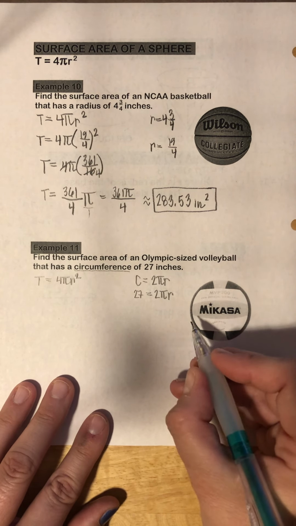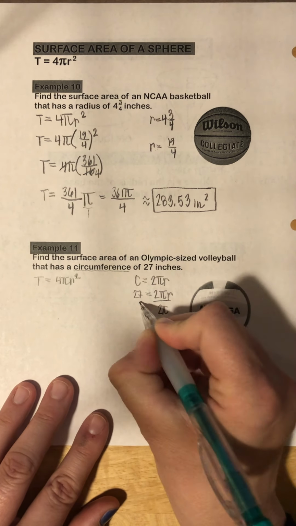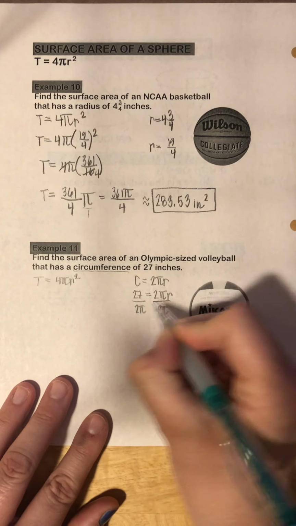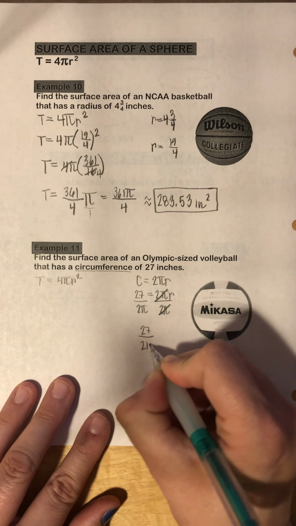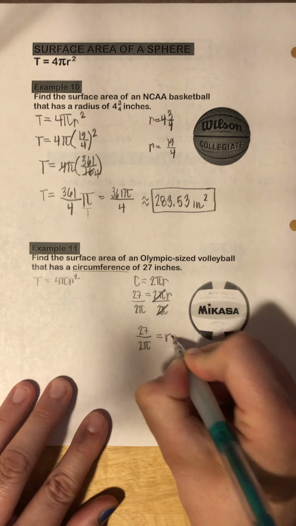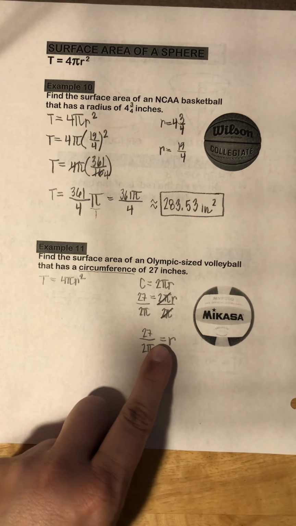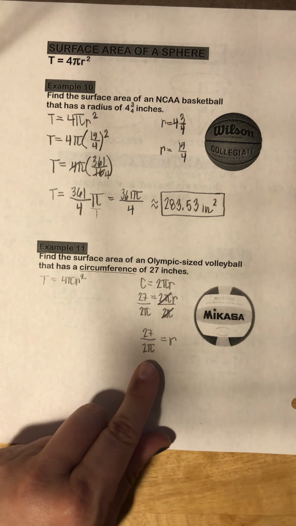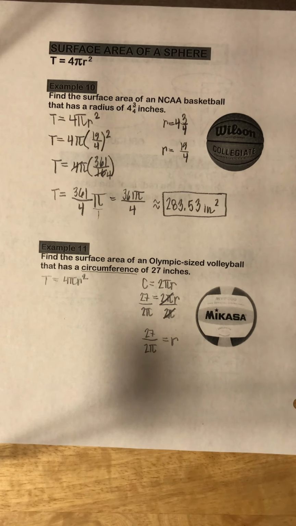How do I get r by itself? I got to get rid of 2 pi. How do I do that? I'm going to divide that value from each side. So I have 27 over 2 pi. I encourage you, don't use your calculator right here. Let's use this value because it's exact. If I put it in the calculator now, I'm going to have to round, and then I'm going to use a rounded answer over here, and that's going to change this answer and make it less exact. Let's wait till the end.